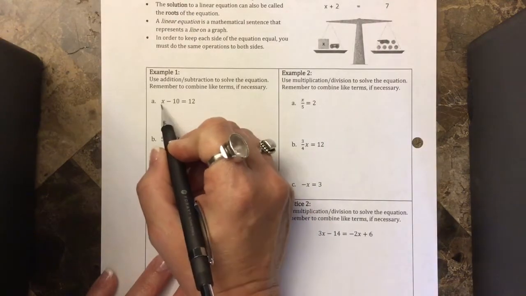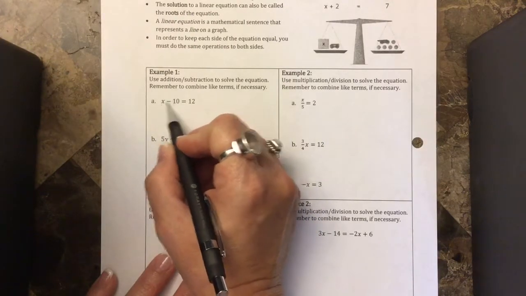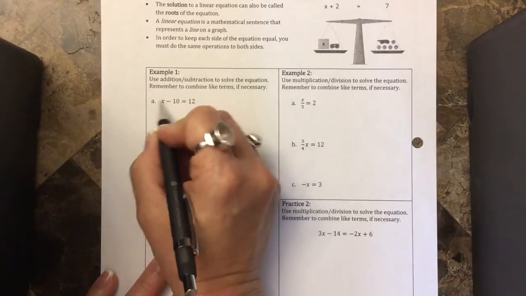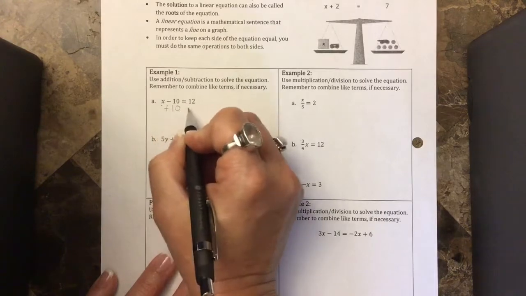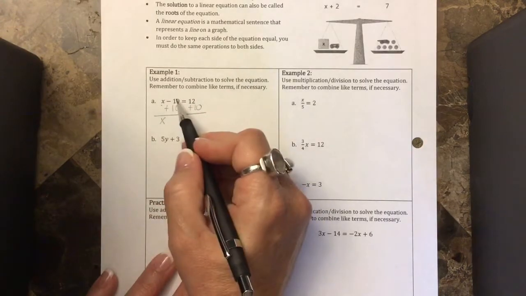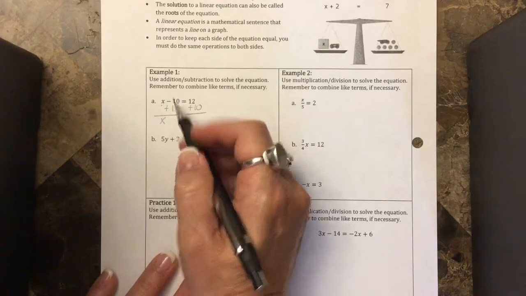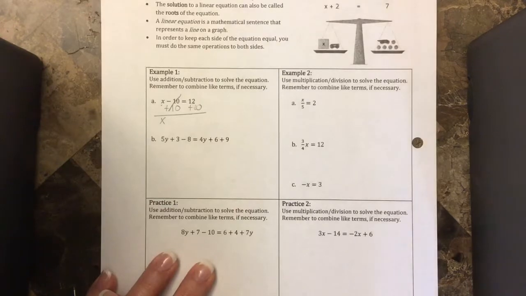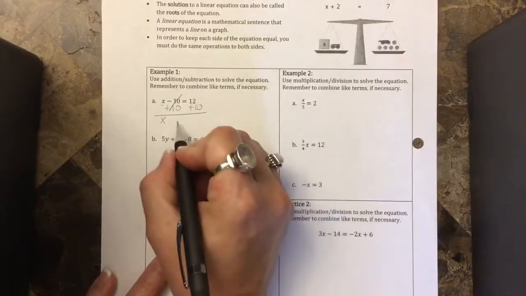The problem is x has 10 subtracted. So if I want to move this 10 to the other side, if I want x by himself, I'm only going to deal with the things that are not x, because x is already here. If I take a negative 10 and I add a 10 to it, guess what? It gets rid of the 10 on this side of the equation, so that now I have my x by itself.